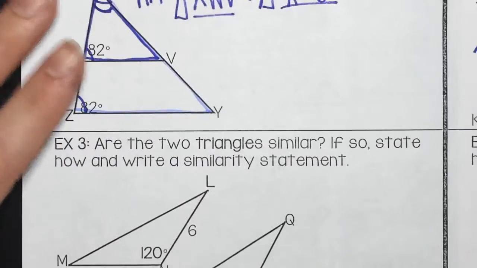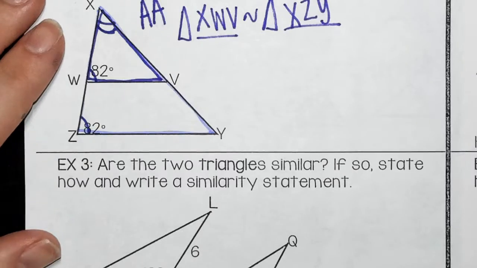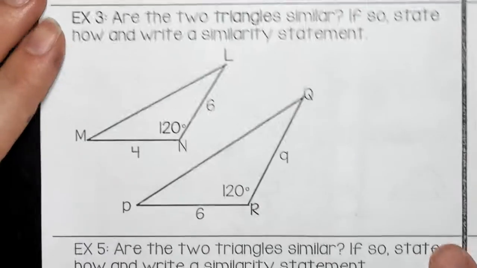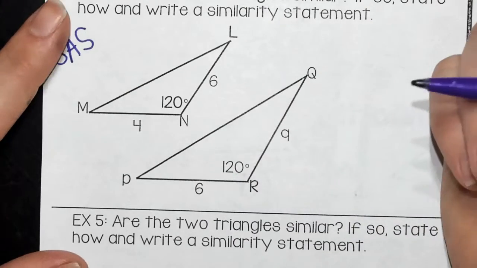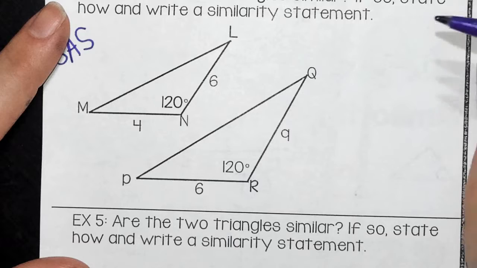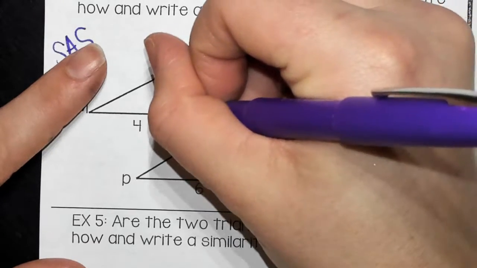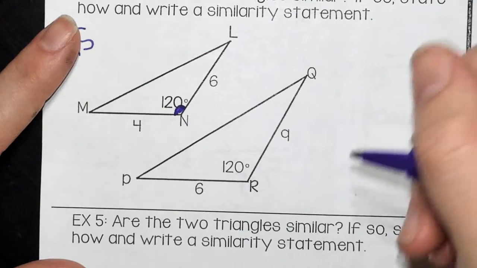Okay. Go down to example number 3. Are you done? Okay. Example number 3. This is side, angle, side. Notice, do you see one angle that they both have in common? 120. Okay, we have 120 in common, both of them.